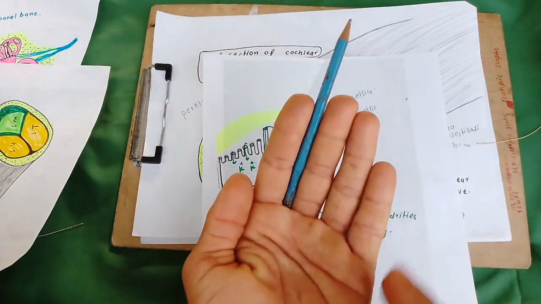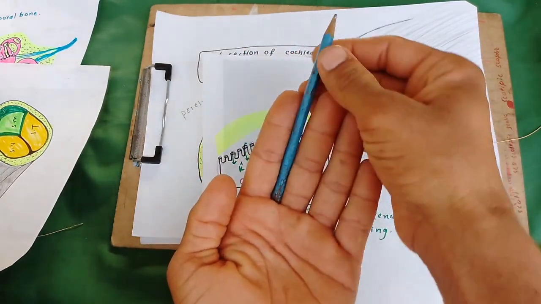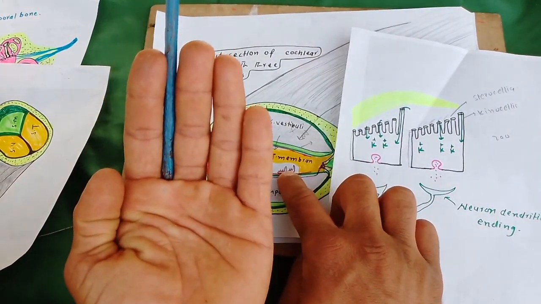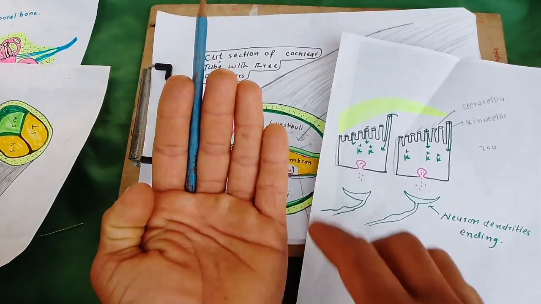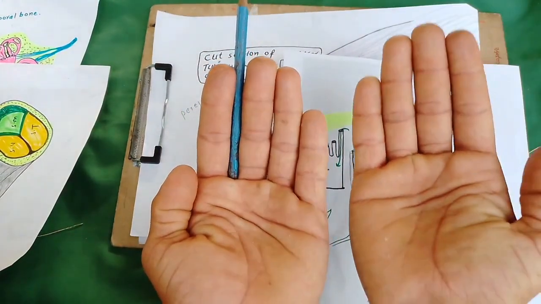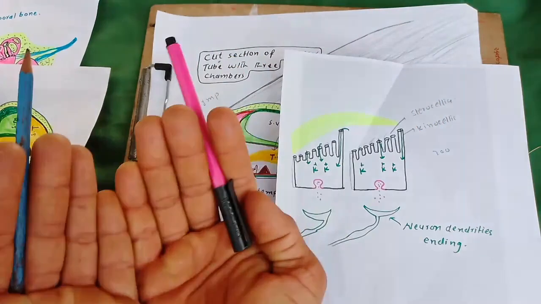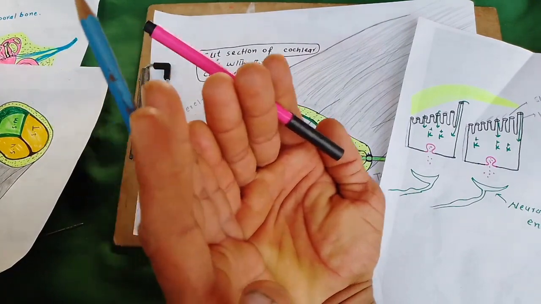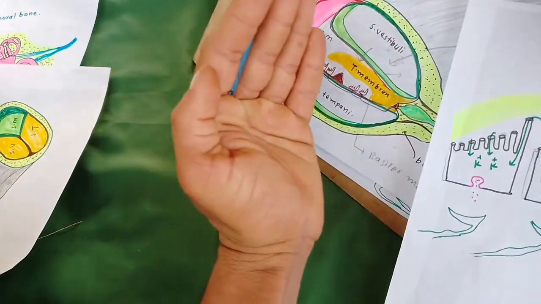So these are the cilia. This is one cell. The inner hair cells are responsible especially for the production of the action potential, the sound impulse. This is hair cell number 1, this is hair cell number 2. These hair cells are present in this pattern, not in a straight pattern like this one, but in this pattern.